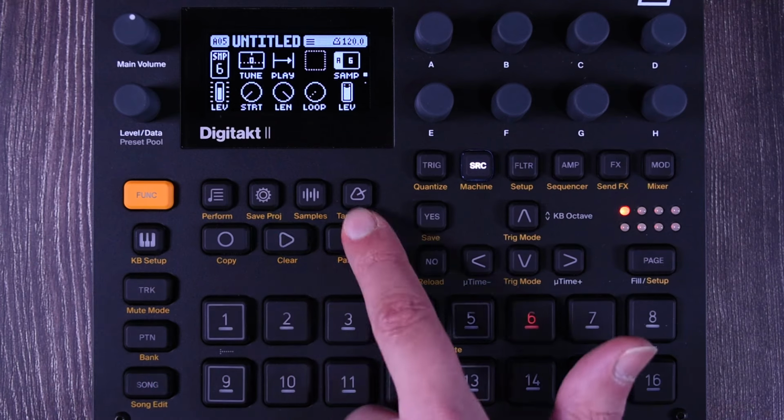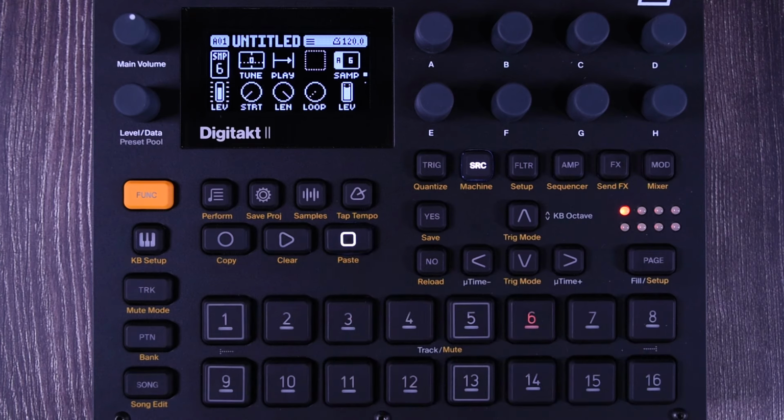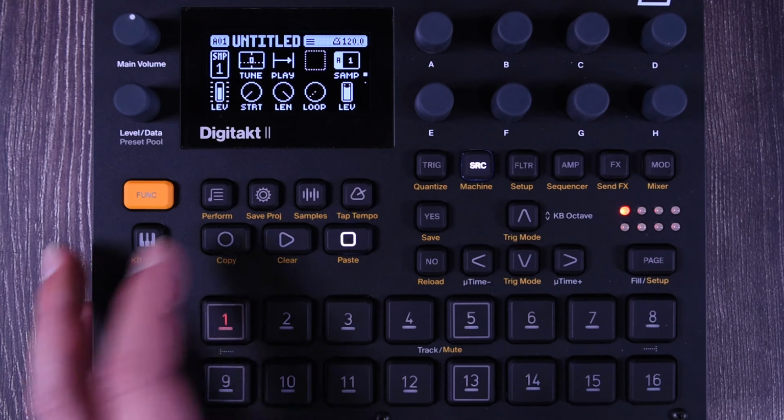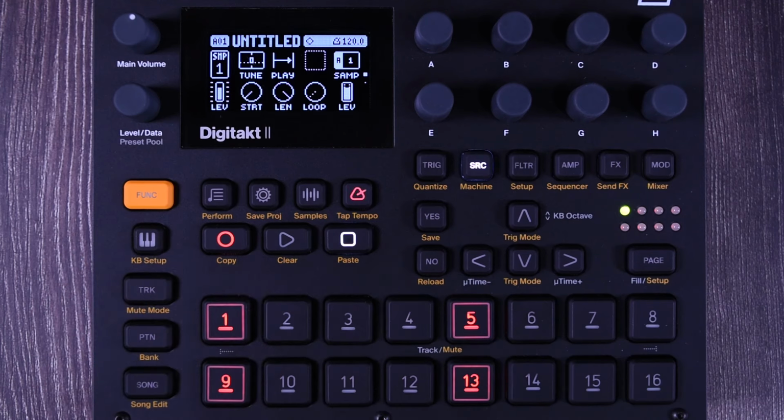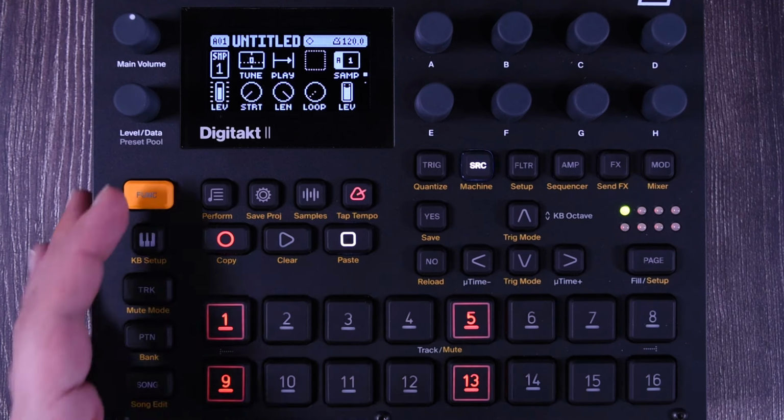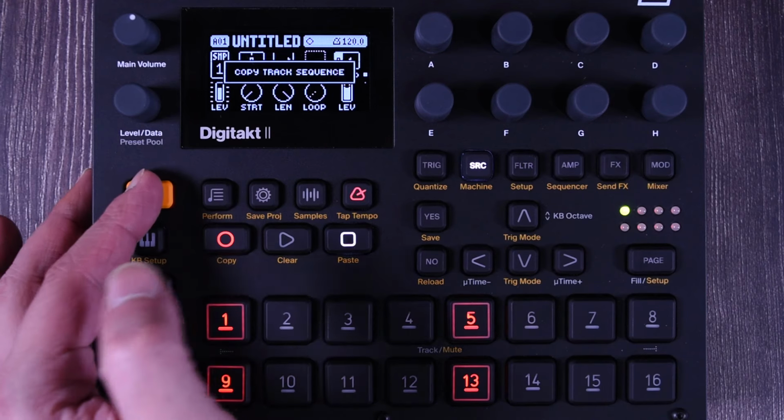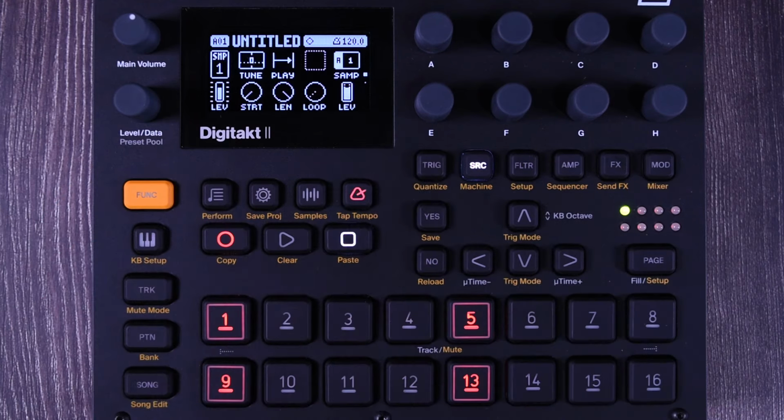Cool. What if I want to copy just this track? For this, the rec needs to be on. I'm going to be going to grid recording. So in this case, I'm going to do function and copy. And right here it says copy track sequence.